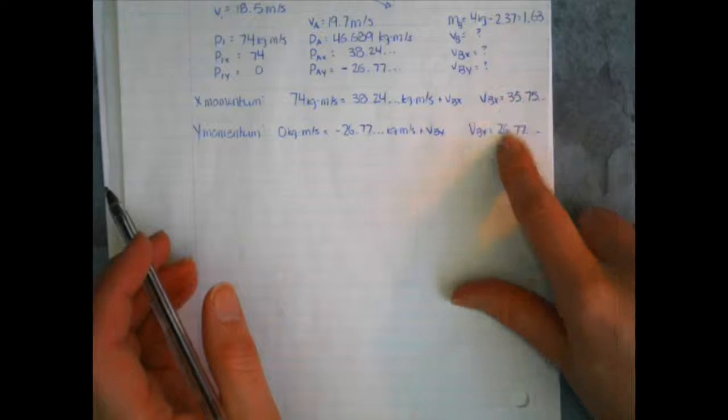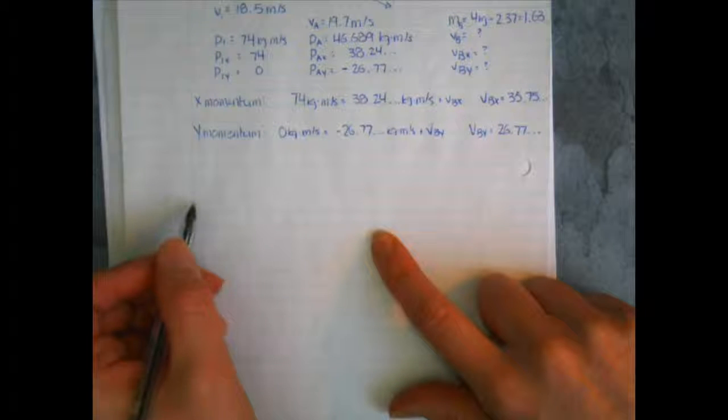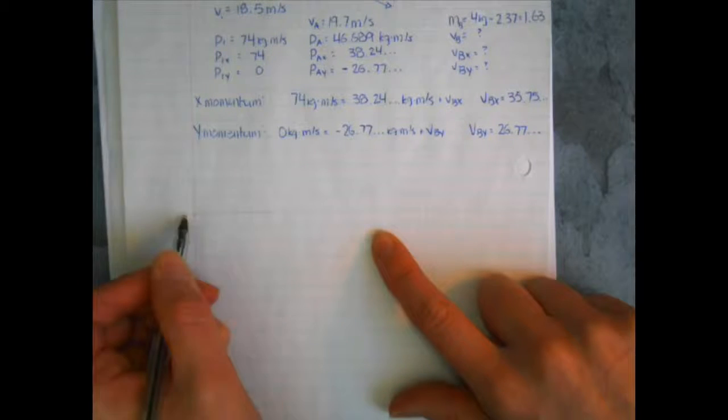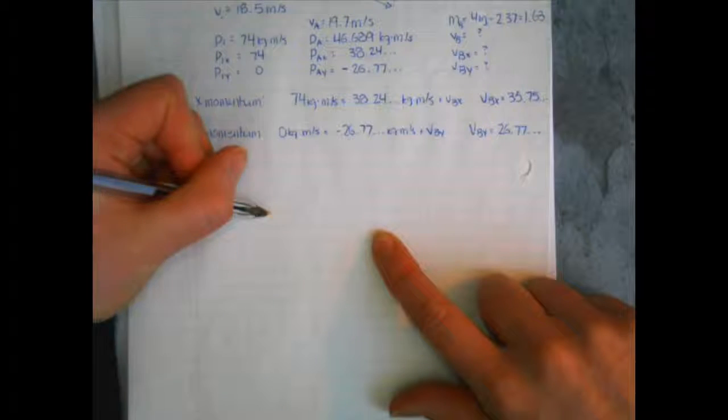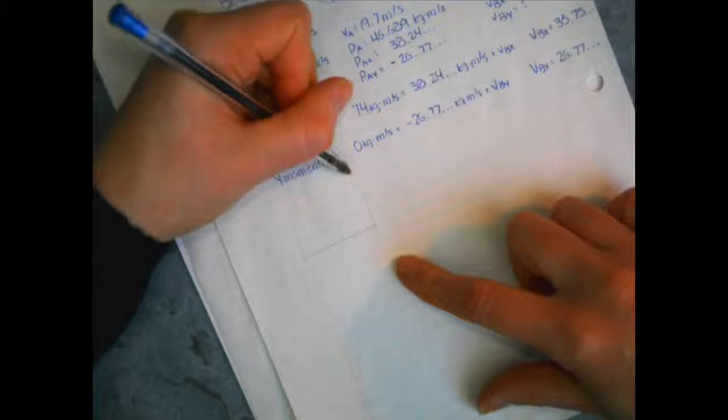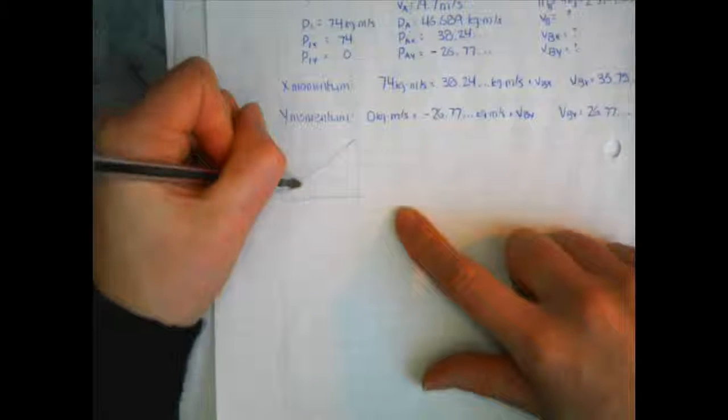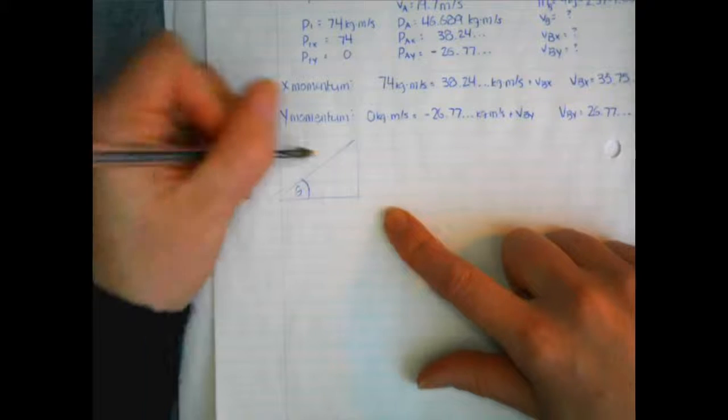So we have 2 positive values, so we know that means that our x value will be going positive, and our y value will also be going positive. So our resultant is going to go up into that first quadrant. Okay, so we're going to have an angle there.